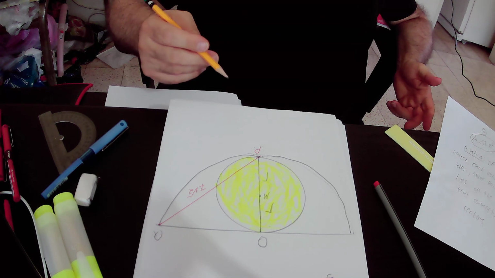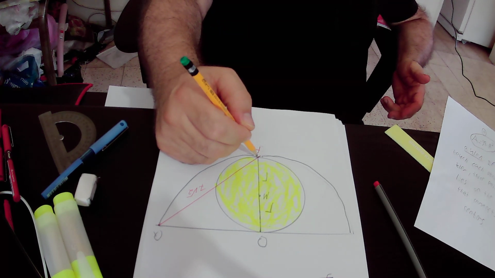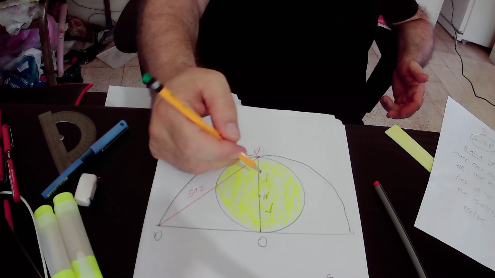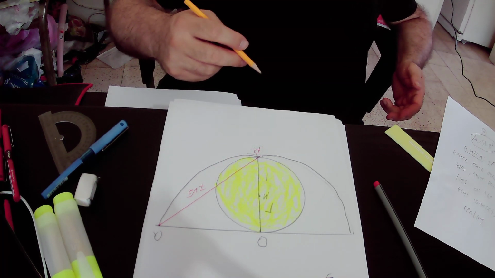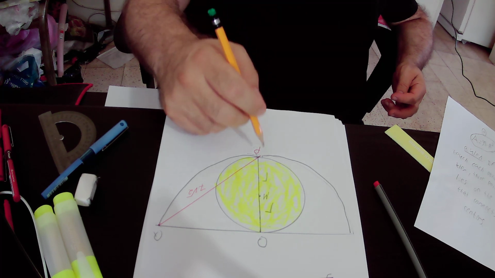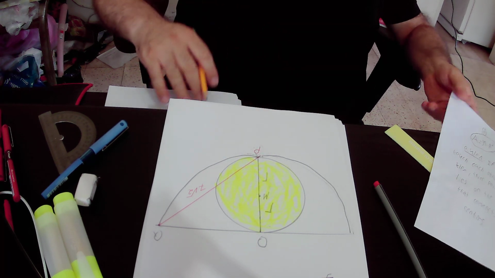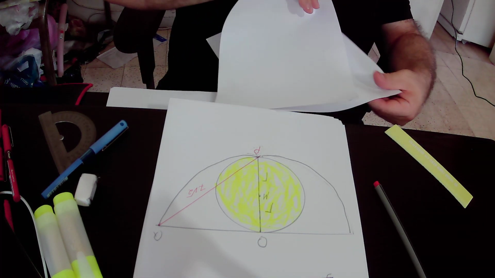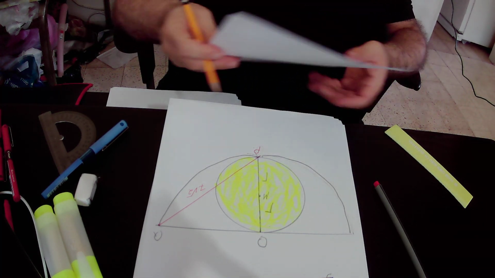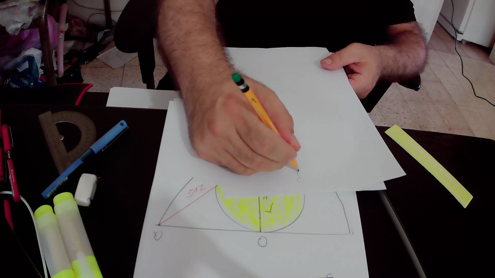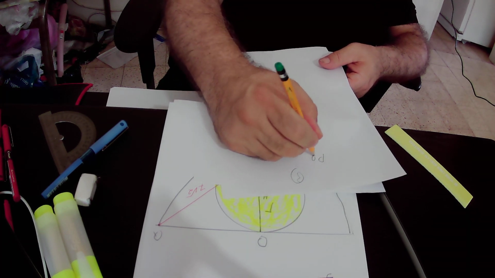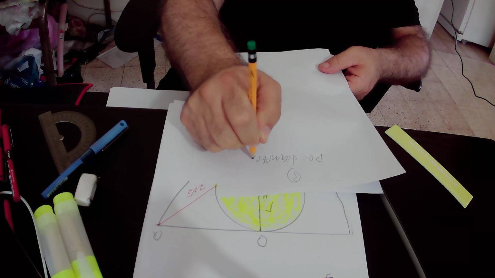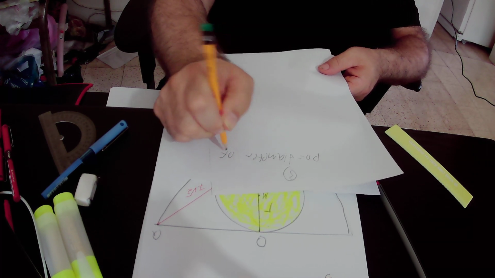And for that reason, actually, PO can also be defined as the diameter of the yellow circle. Okay, so PO will be defined as the diameter of the yellow circle.